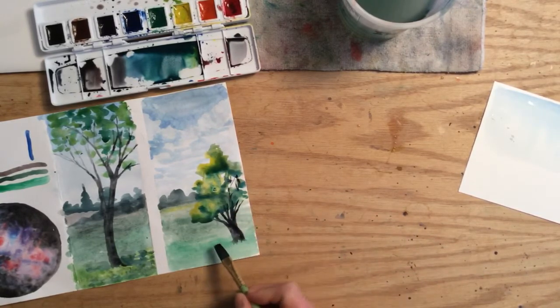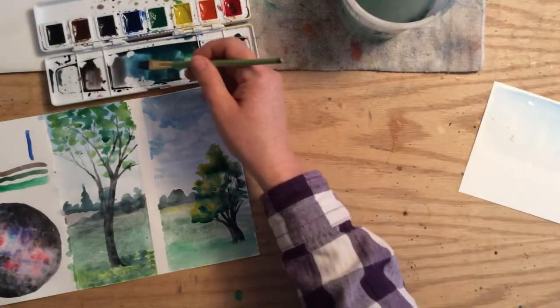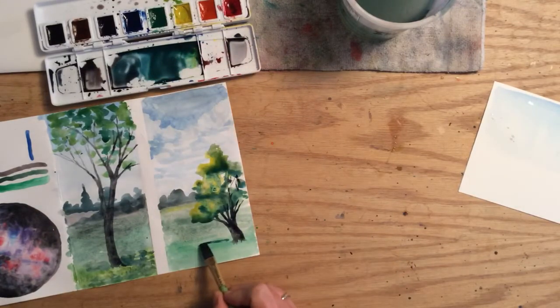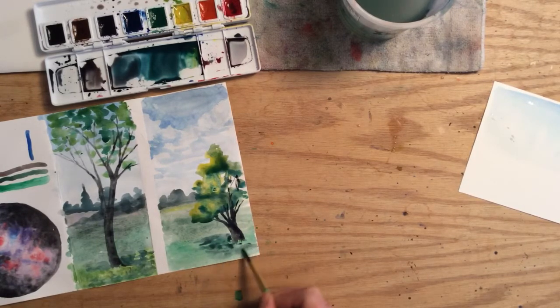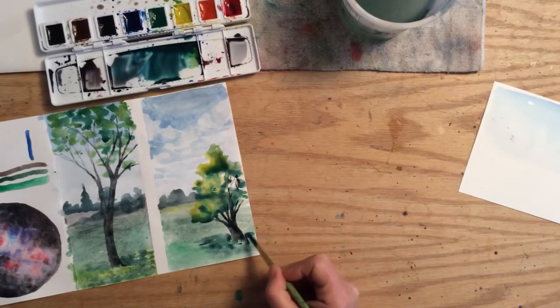I'm going to do the same thing here as I did on the other one, and I'm going to give my tree a bit of a shadow. So I'm going to use some blue green. I'm going to make sure that my shadow is as big as my tree. So leaf, line, shadow. And that will go right off my paper over on this side.